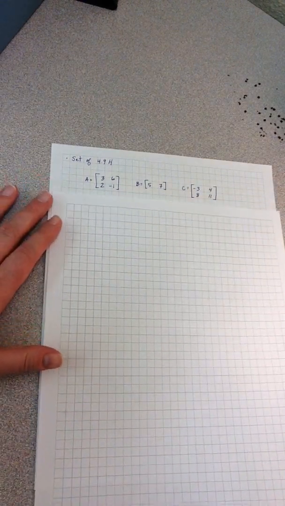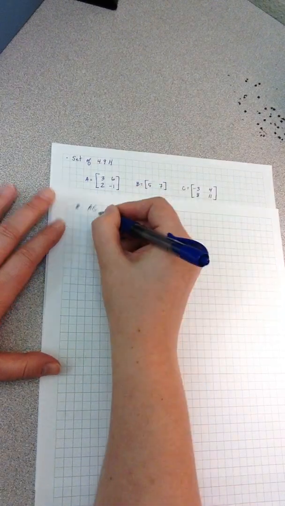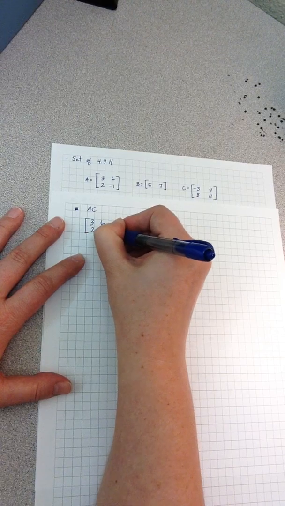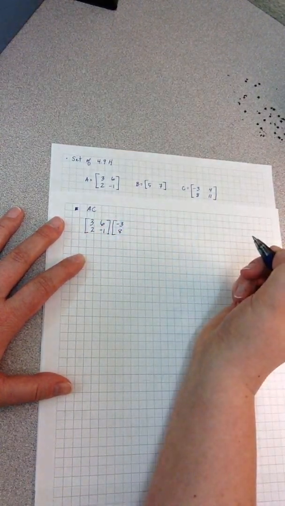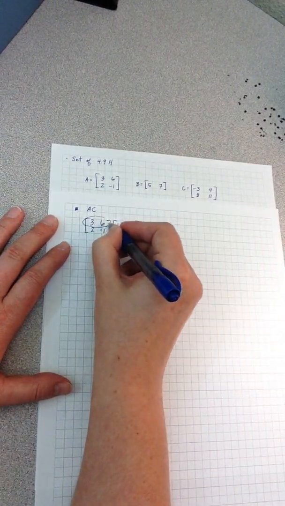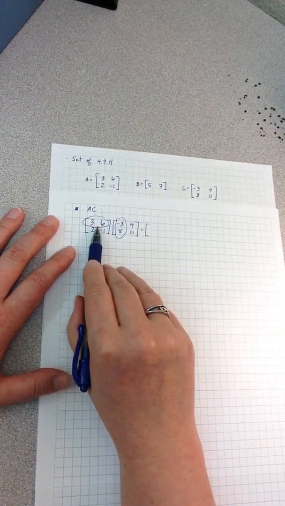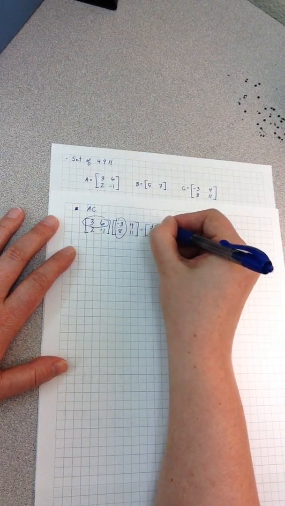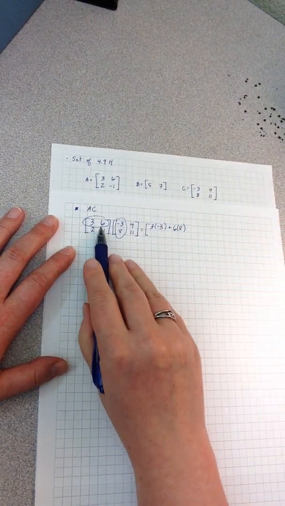My last example is going to be A times C. So matrix A, 3, 6, 2, negative 1. Matrix C, negative 3, 8, 4, 11. So again, we're doing row, column. So top row, left column. 3 times negative 3 plus 6 times 8.